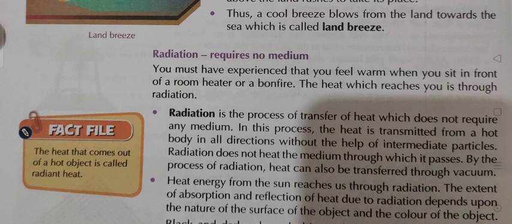Students, have you ever thought how the light and heat reach the earth from the sun? Because there is no atmosphere, and in that condition what happens? Let's see.